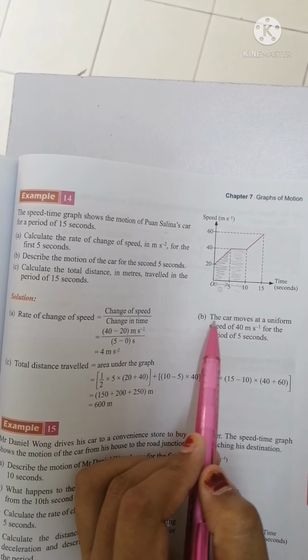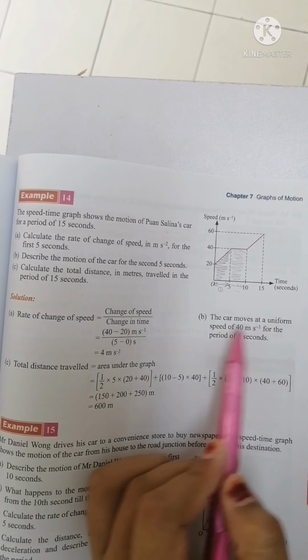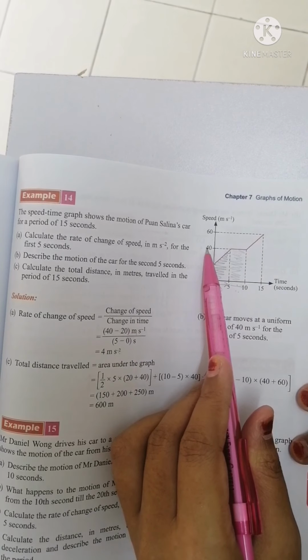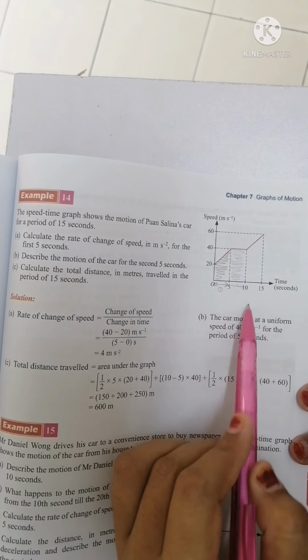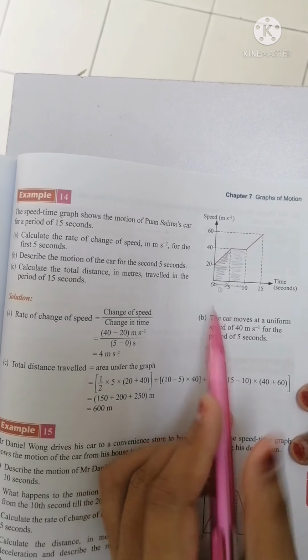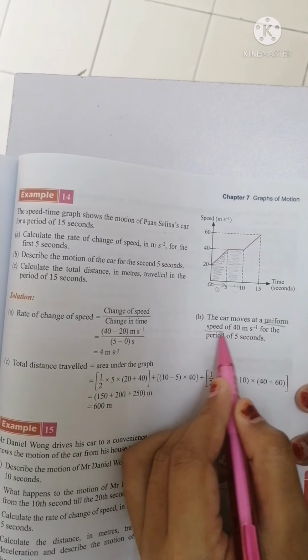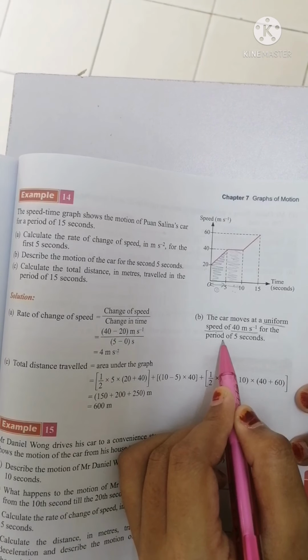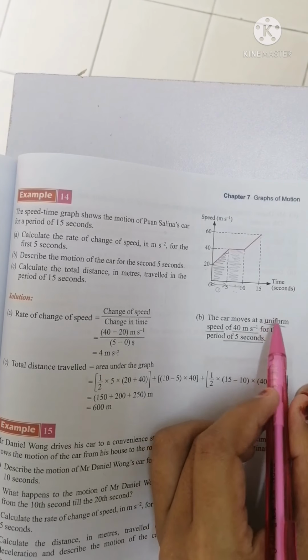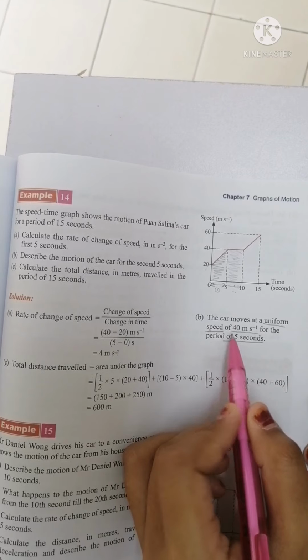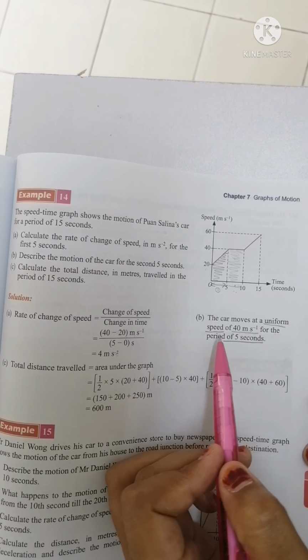We can describe it like this: the car moves at a uniform speed of 40 meter per second for the period of 5 seconds. That is how you describe it.